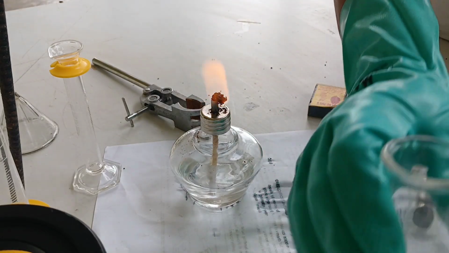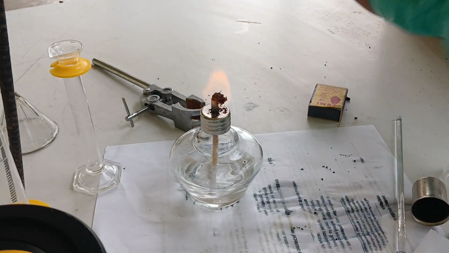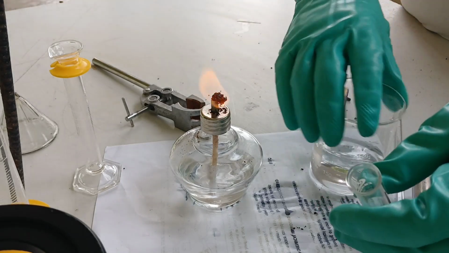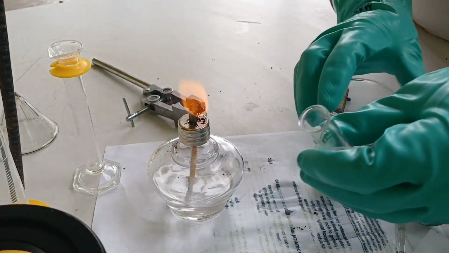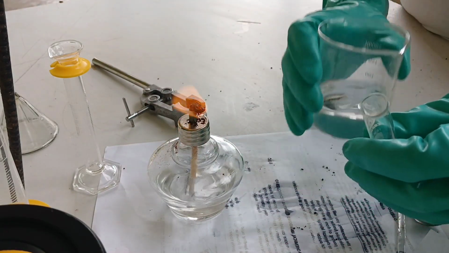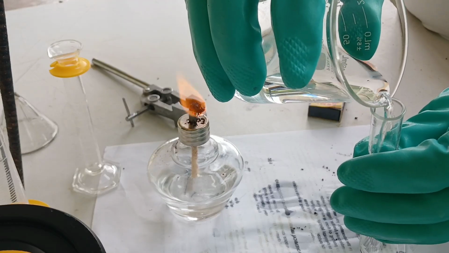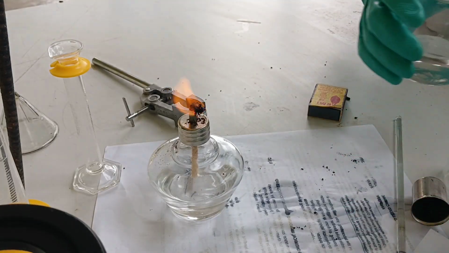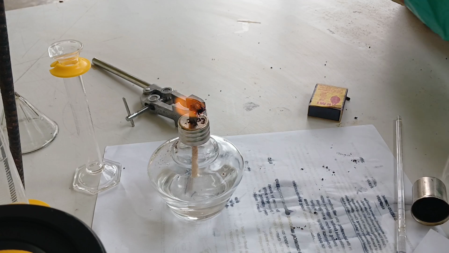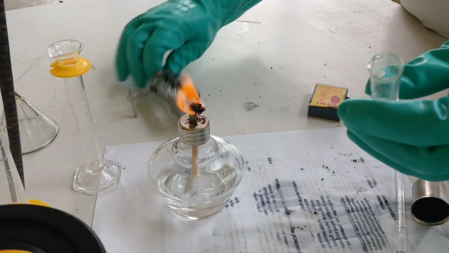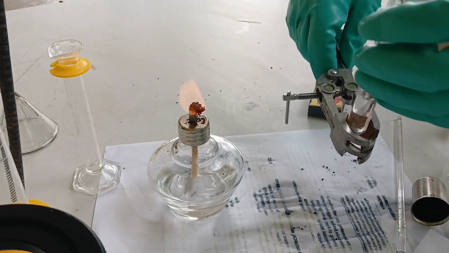This technique, safe heating of liquid in a test tube, is, of course, such that the liquid inside your test tube is your subject of interest, your sample. As you can see, I put a small amount in there, and I'm trying to let that sample react completely.